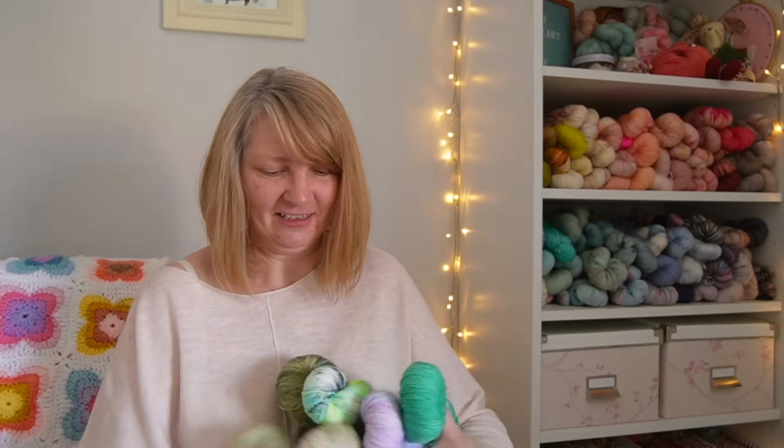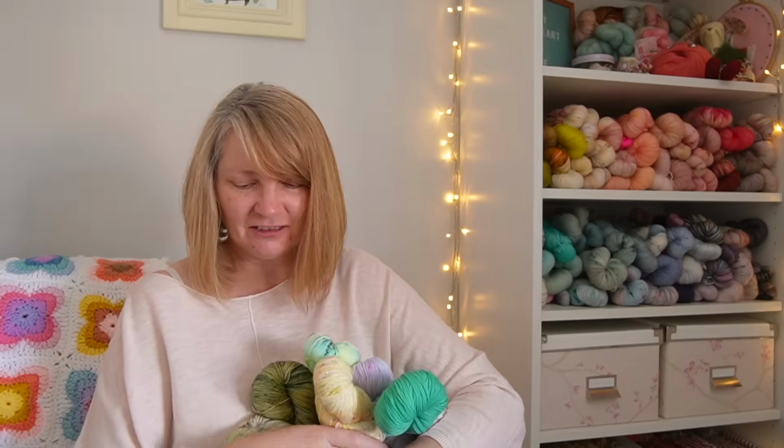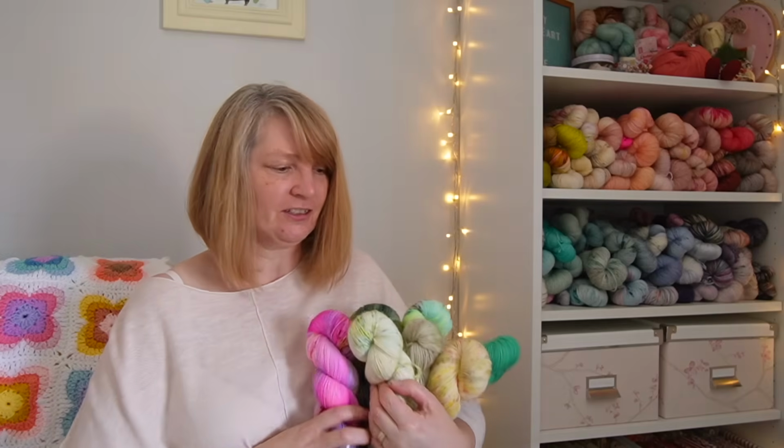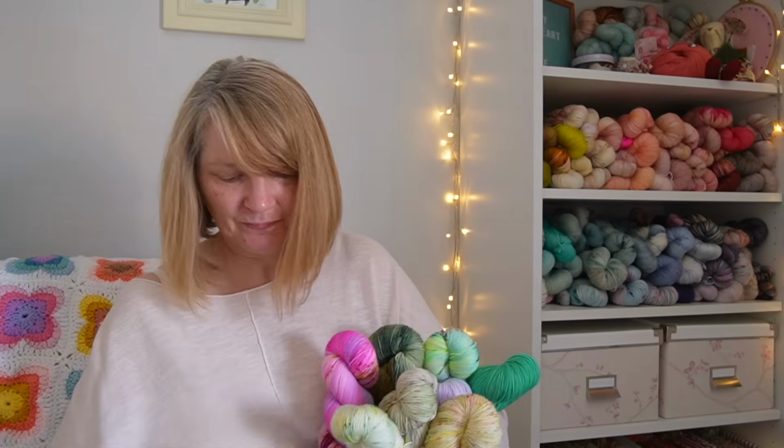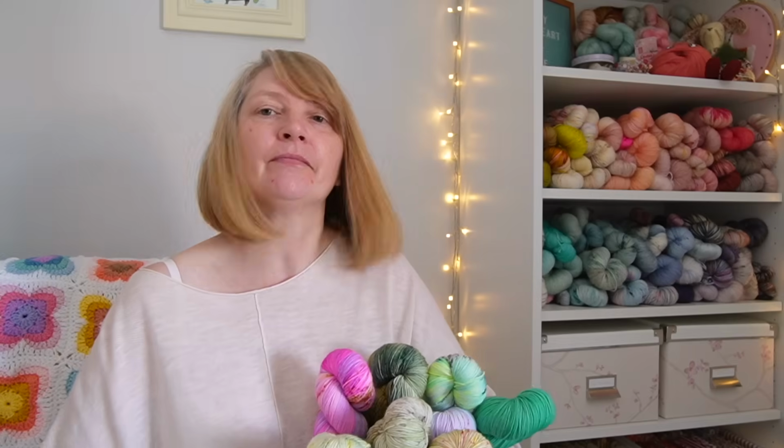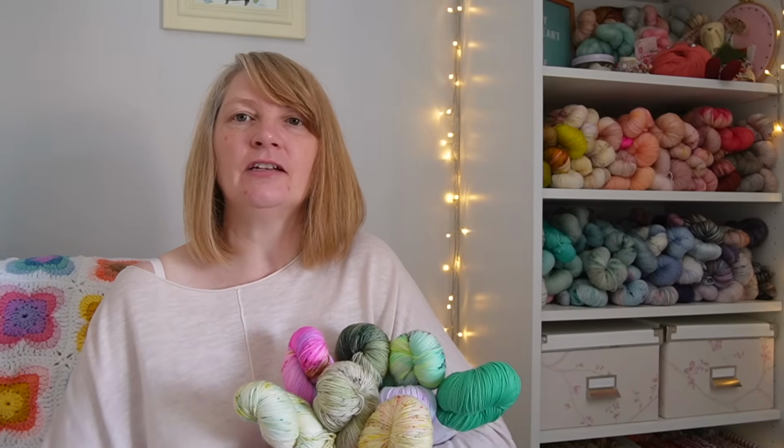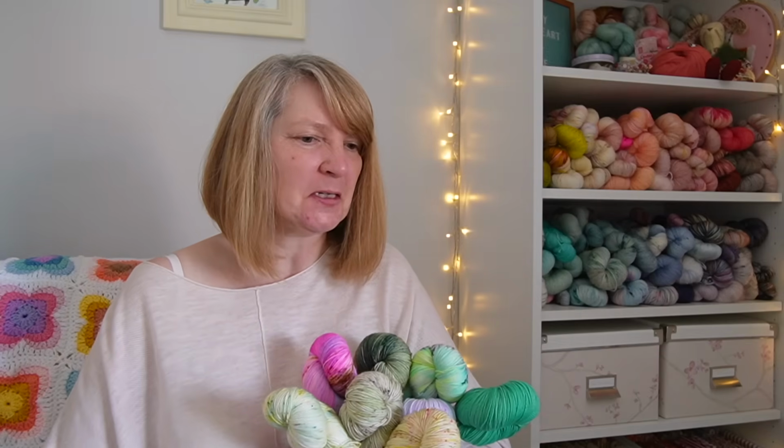So this is my guilty secret. The guilty secrets of stash busting. You just end up buying more stash. Dangerous, but very satisfying.